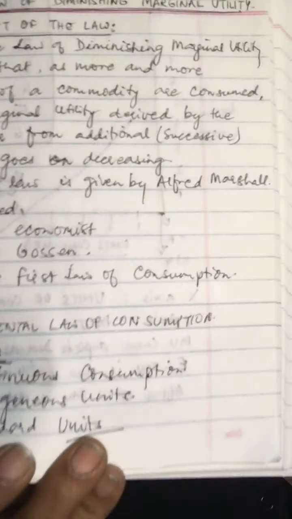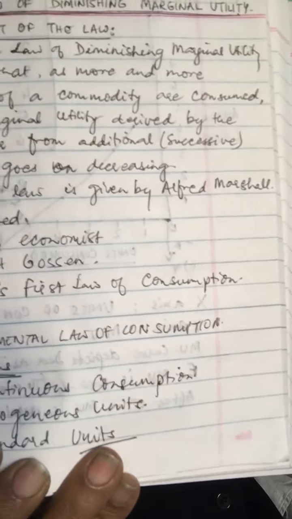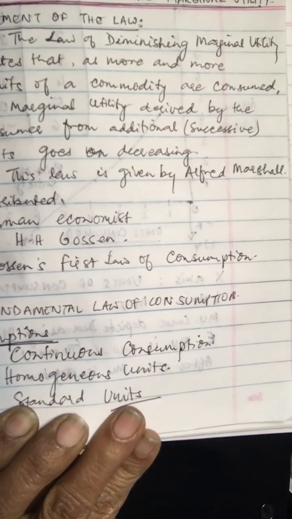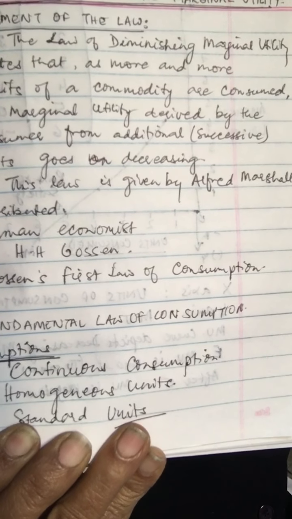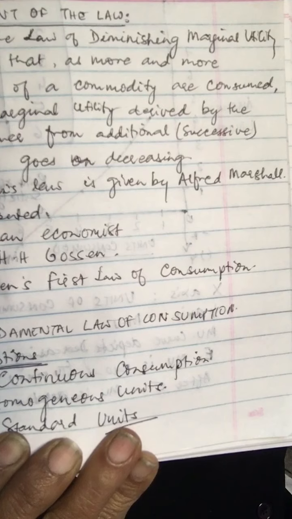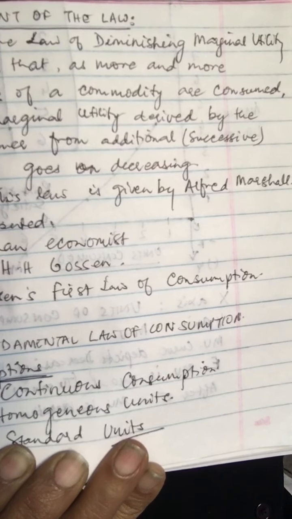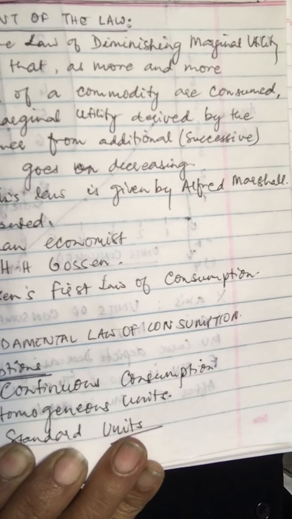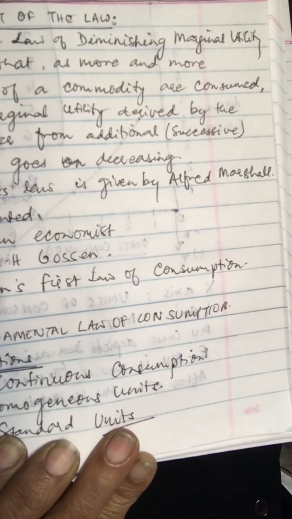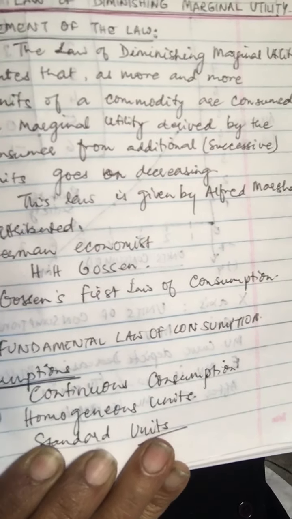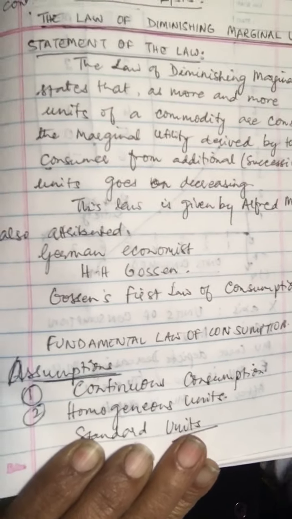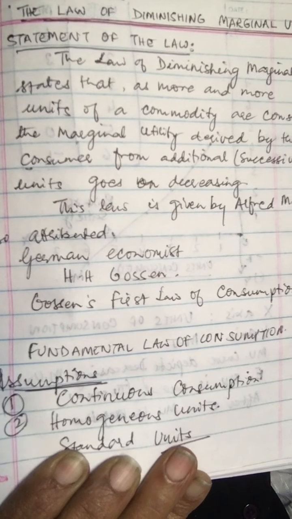So first and foremost, we're going to talk about the statement of the law. So what does the law say? It states that as more and more units of a commodity are consumed, the marginal utility derived by the consumer from successive or additional units goes on decreasing. This law was developed by Professor Alfred Marshall, but it was first given by the German economist Gossen. It's known as the first law of Gossen, and it is really known as the fundamental law of consumption.